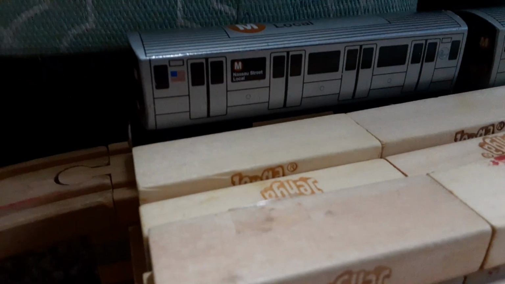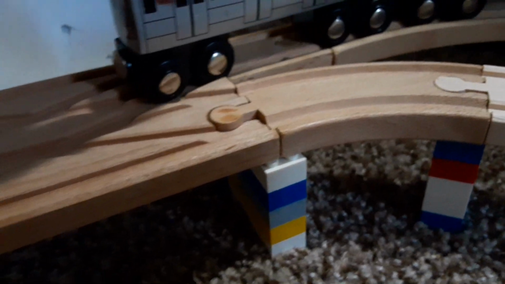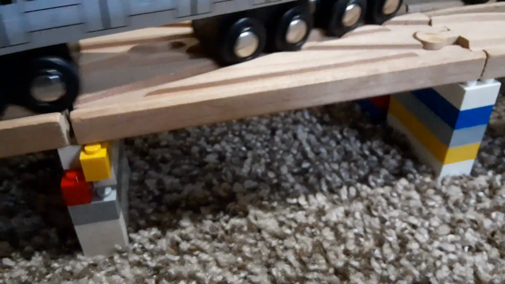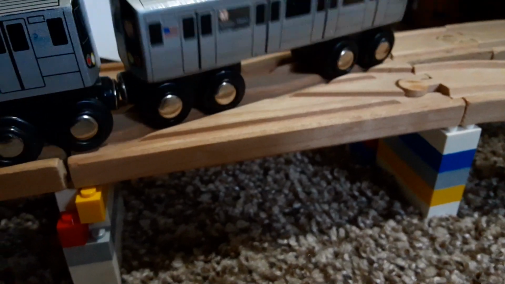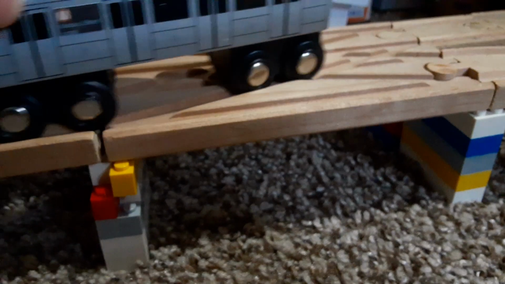So we're gonna go up the ramp again. And stop right here. So we're gonna move along, go over the X. That one switched like miraculously.